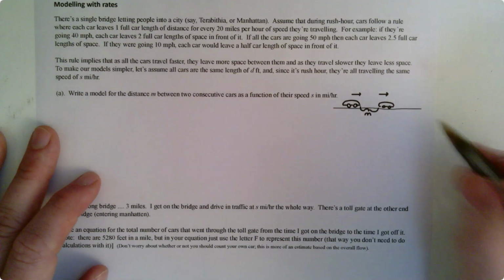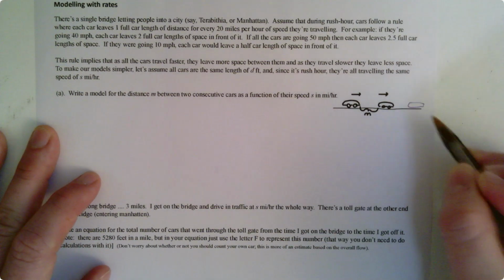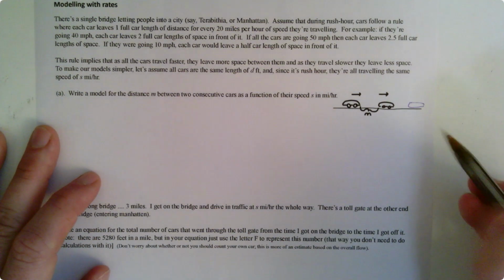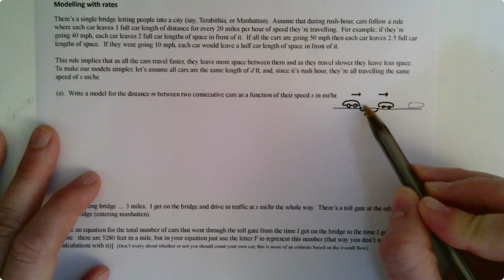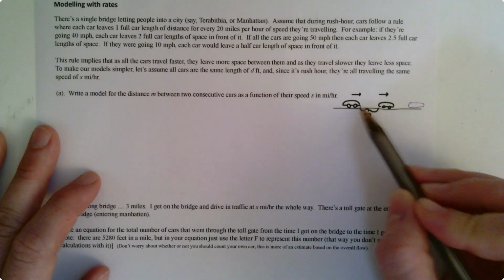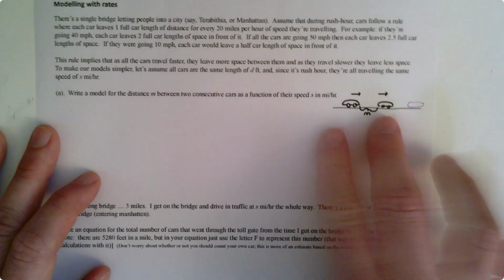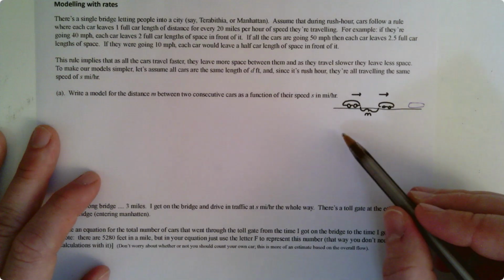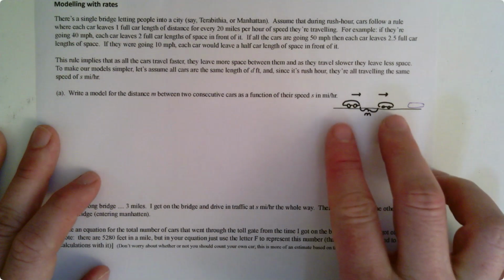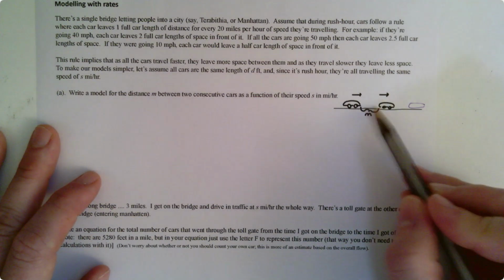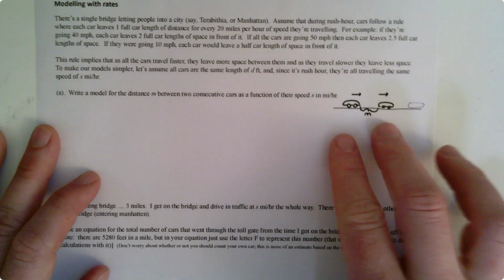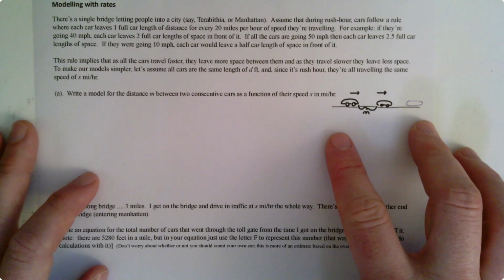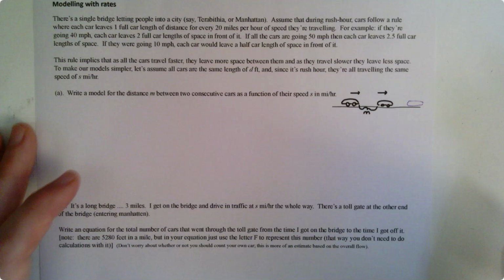So what it's like at rush hour is the cars are all kind of packed in there. So everybody's going the same speed. So if everybody's going 20 miles an hour, that means there's one car length between each pair of cars. If everybody was going 40 miles an hour, there would be two car lengths between each pair of cars. If they're going 50 miles an hour, then there would be 2.5 car lengths for each pair of cars.